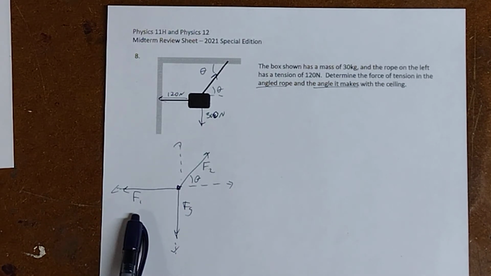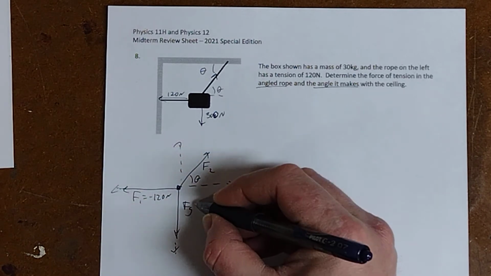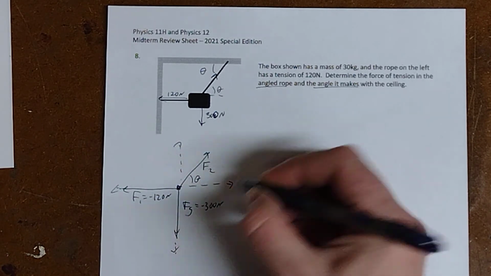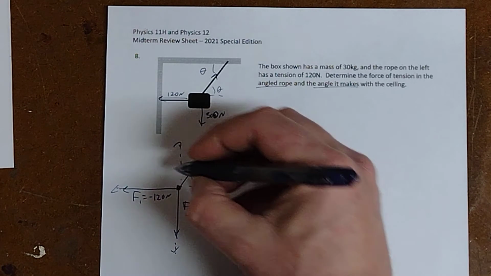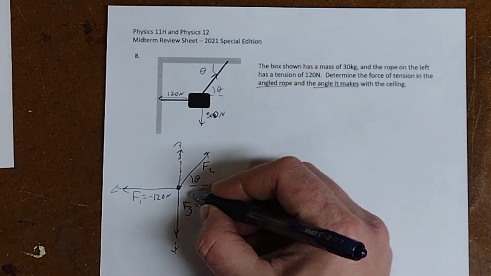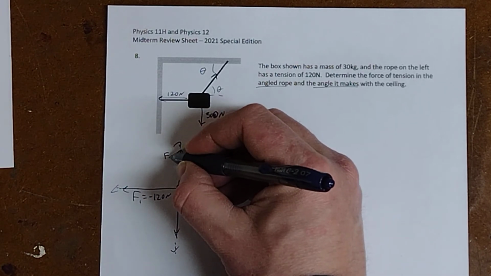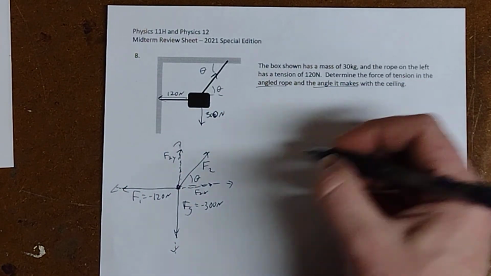So over here, this is negative 120 newtons. This is negative 300 newtons. All right, so the next thing we do is look at the components. F2x, F2y, right?